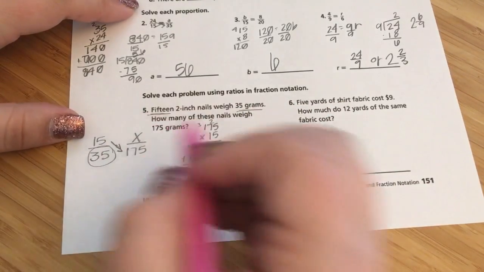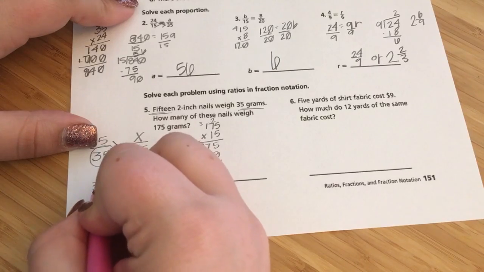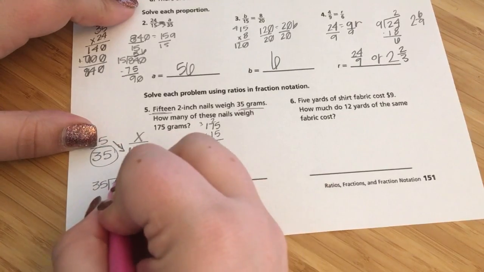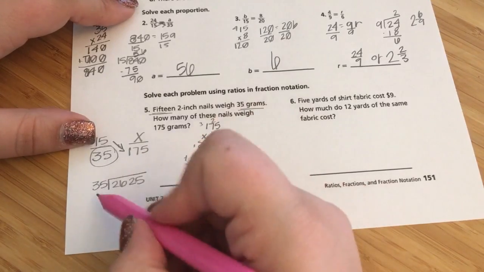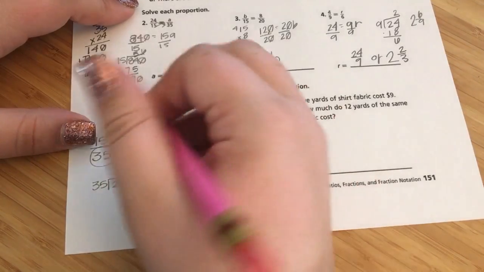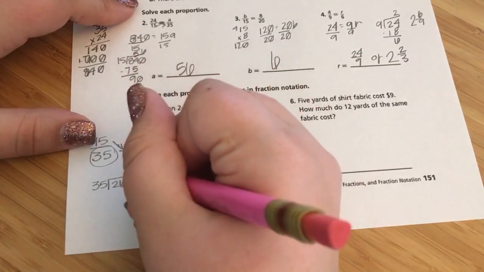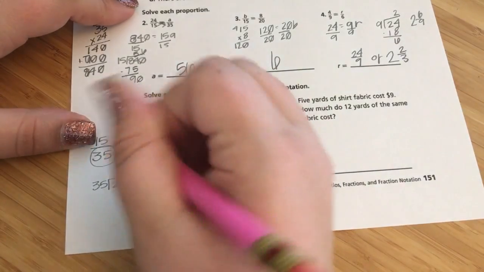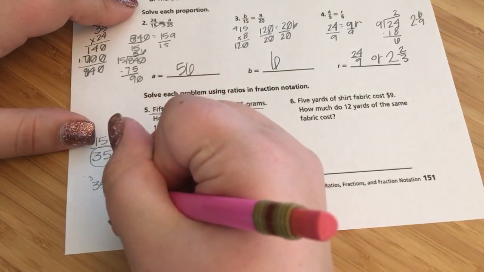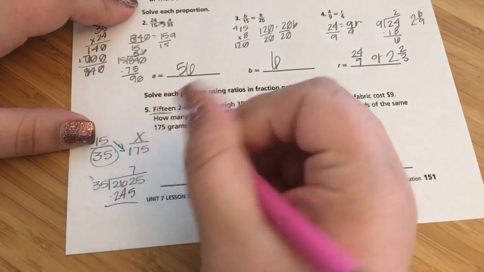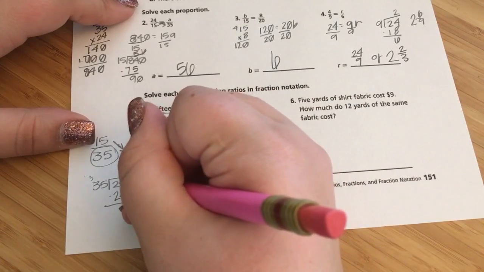So now I need to divide. This would be saying 35x is equal to 2,625. So 35 can't go into 26, so I'm just going to kind of bypass that. But 35 into 262. 7. And I know that because 7 times 3 is 21, but I still have that extra number, but I think I can make it. I end up getting 245.